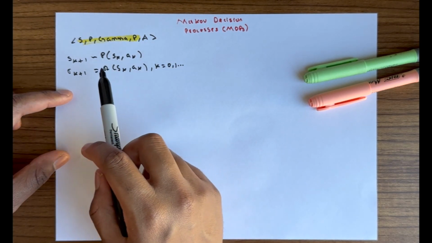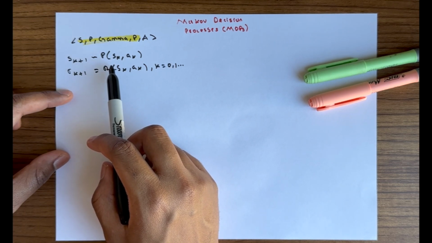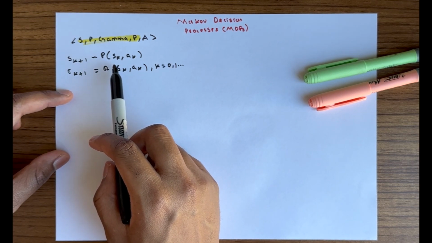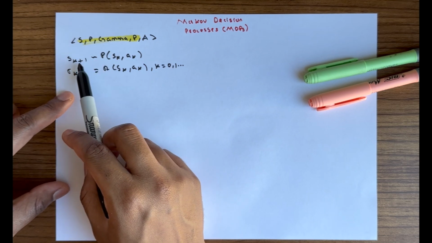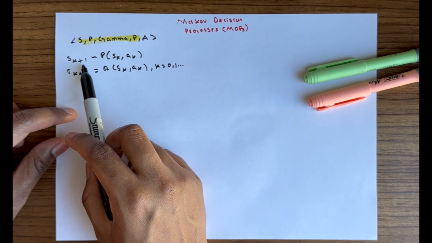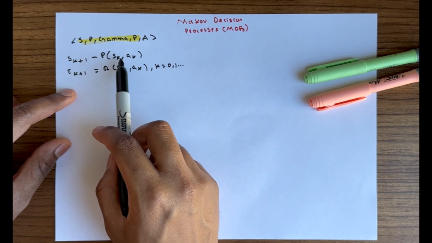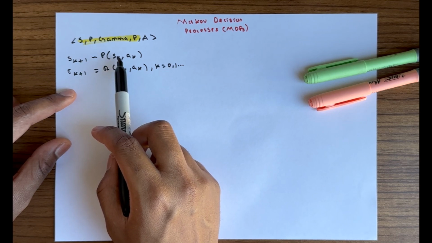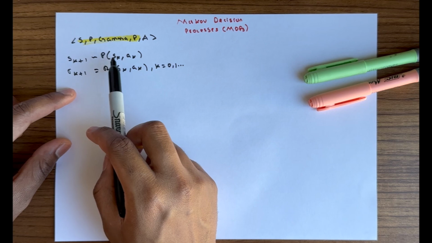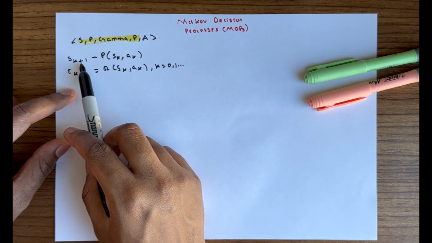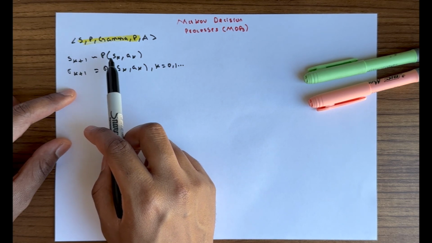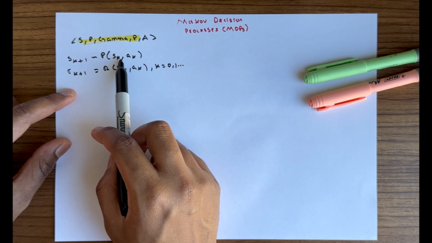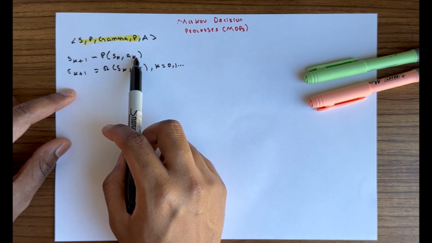So what it means here is, unlike Markov Reward processes where the next state sk plus 1 only depends on the current state sk, in an MDP the next state sk plus 1 depends on both the current state and the action that we take.